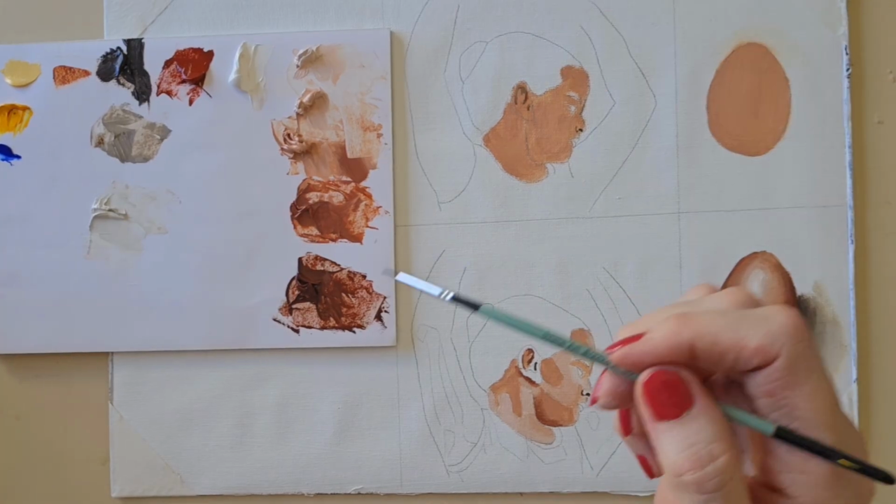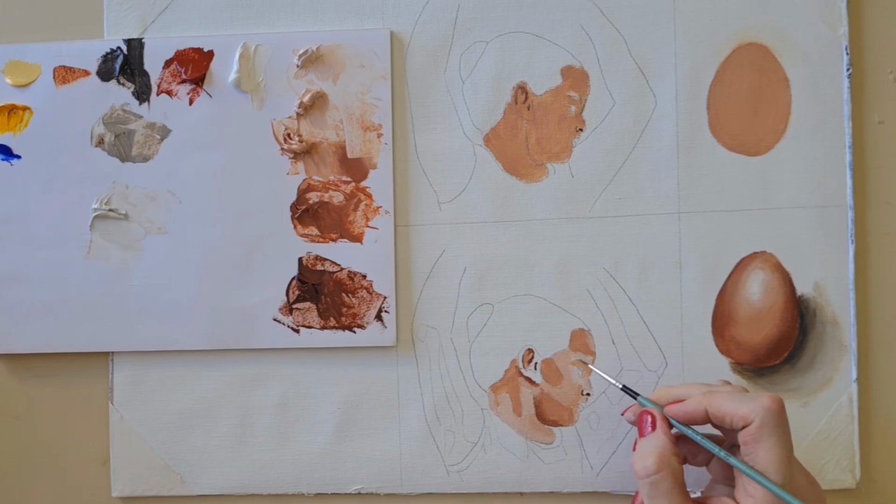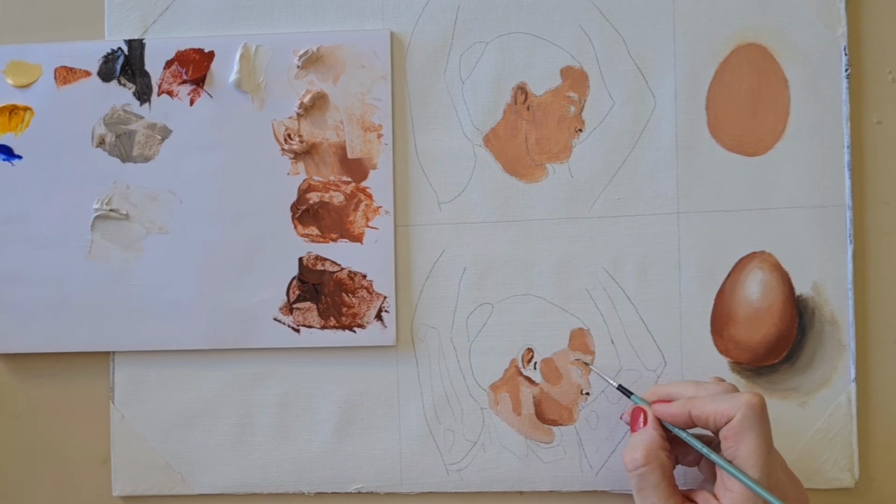Maybe let's put some eyebrows for her. She's a youngster, so I don't want to go too dark.